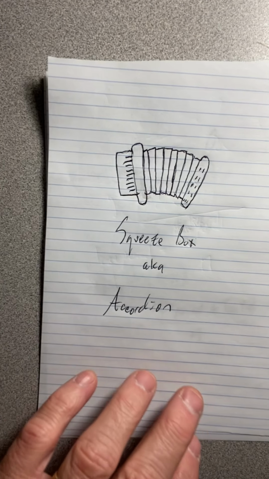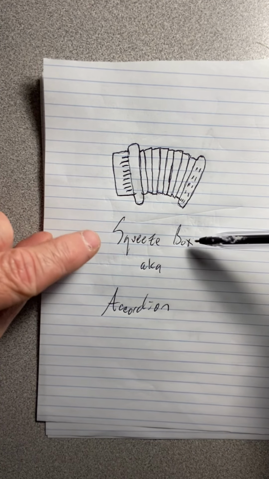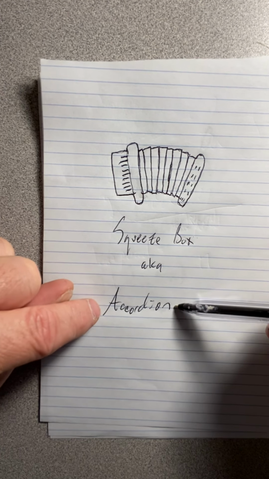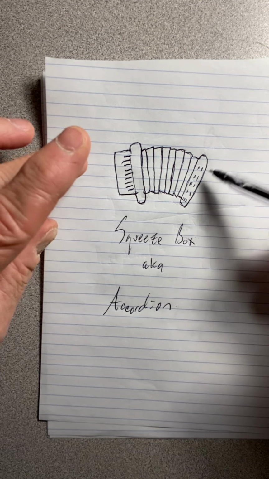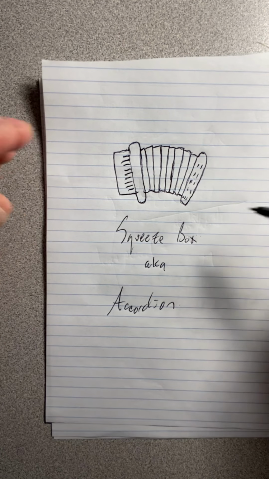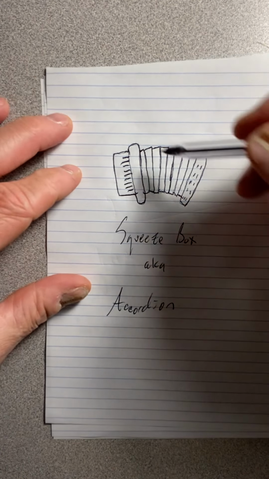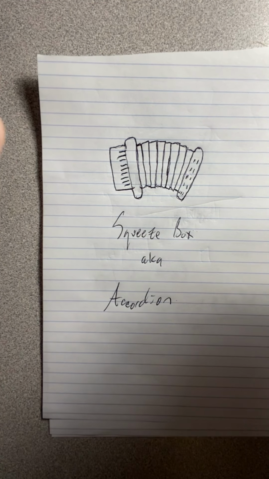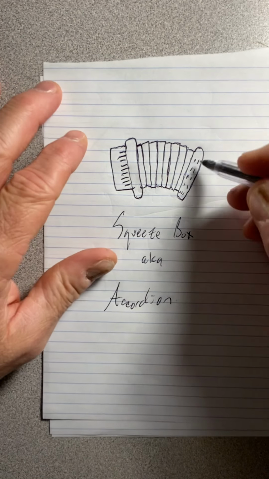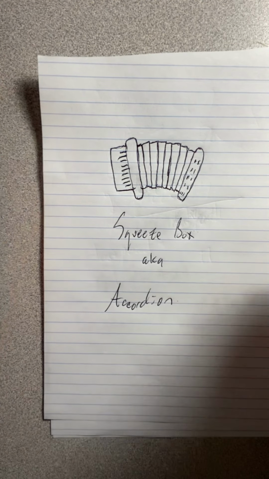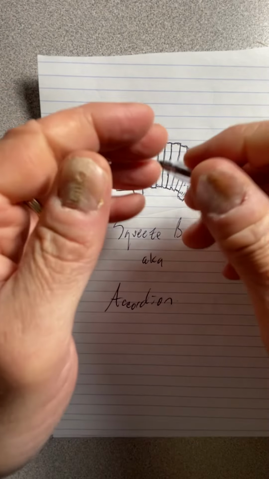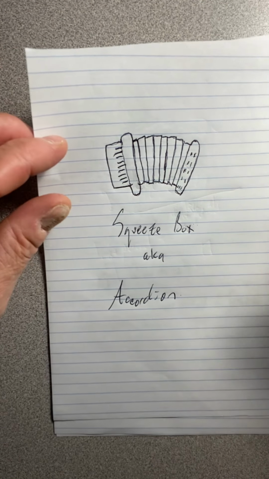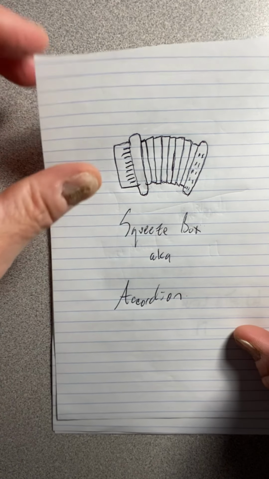So to understand this video, you have to know what a squeeze box is, aka the musical instrument known as an accordion. I have a picture here that I drew in case you haven't seen one, but it's an instrument that has these flexible folds in the middle, and you can squeeze it and it changes the output of the sound. You can go back and forth with it, so you can widen it and then close it. So anyway, it's called a squeeze box because you squeeze it closed.